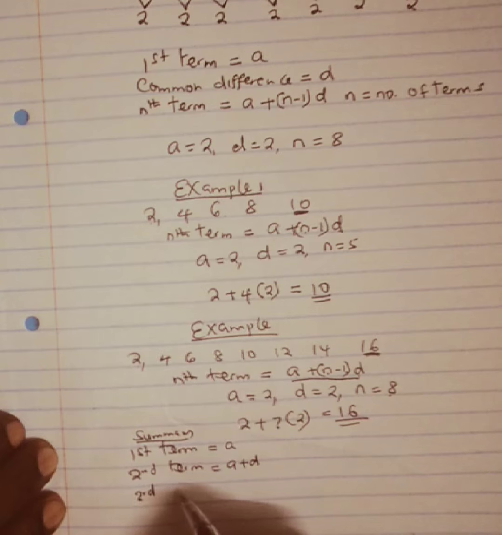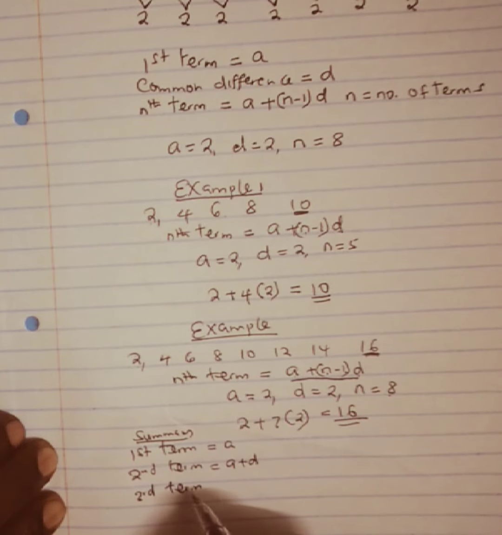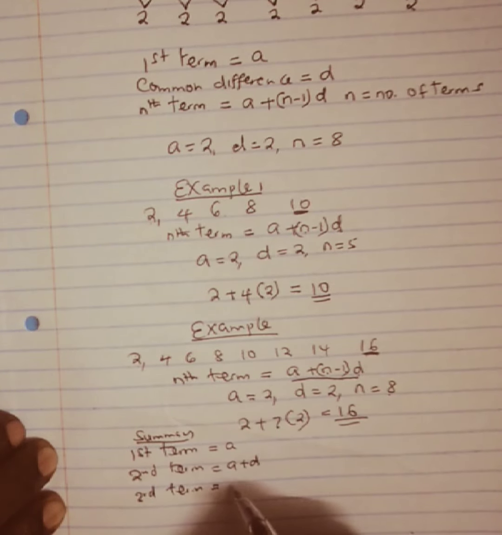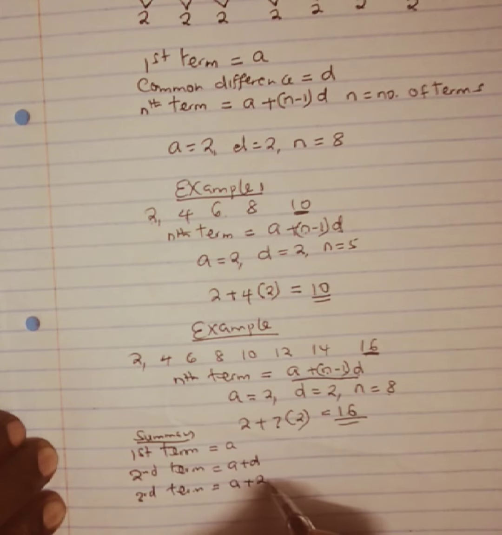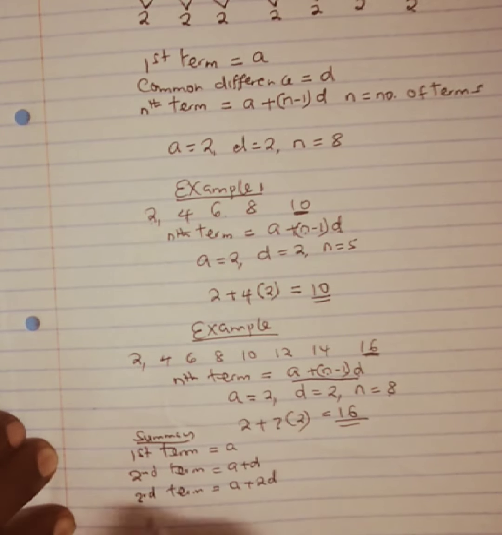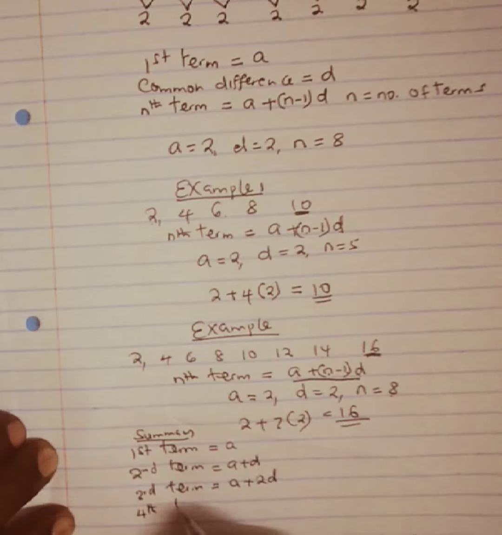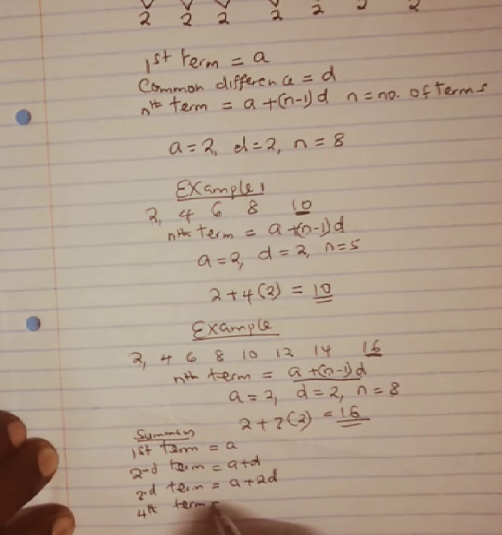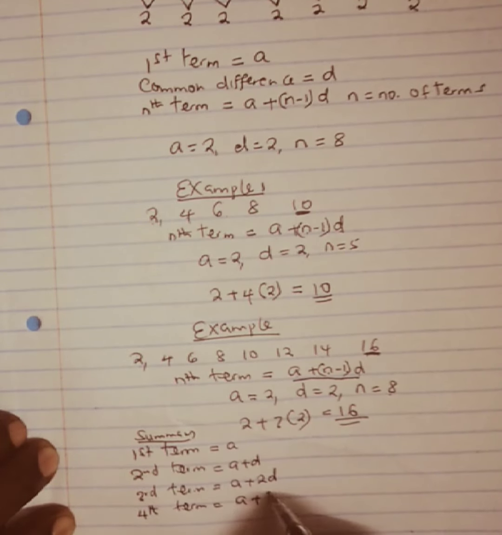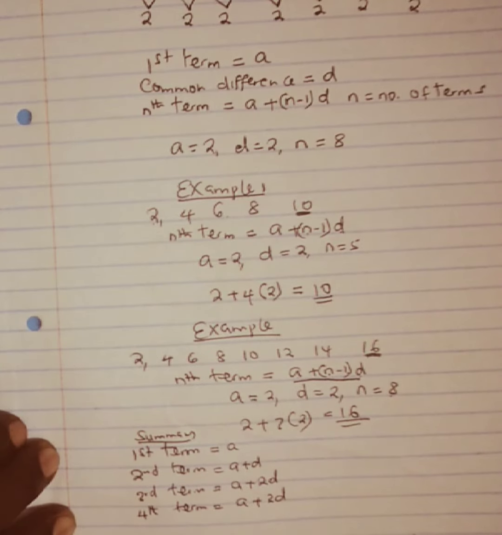To get the third term, it is going to be a plus twice d. The fourth term is going to be a plus thrice the common difference.